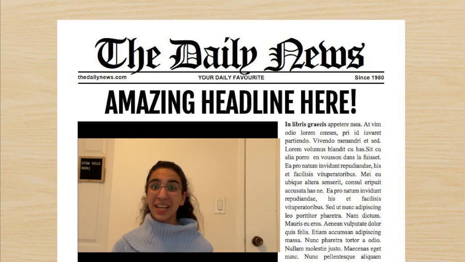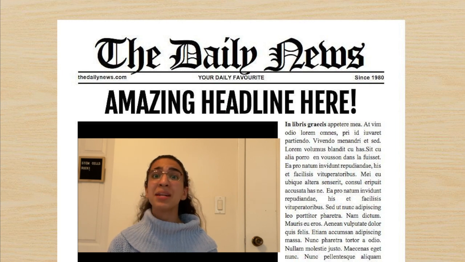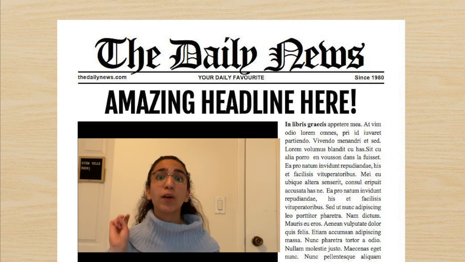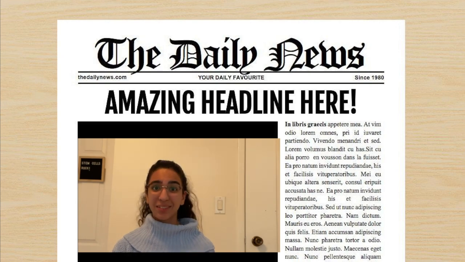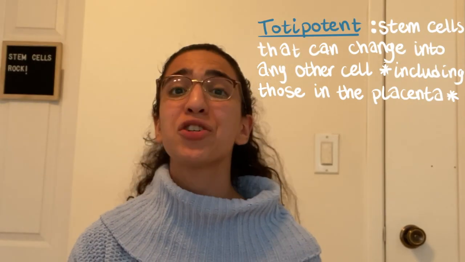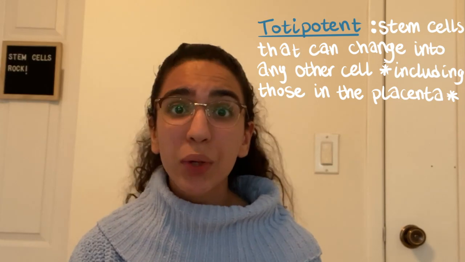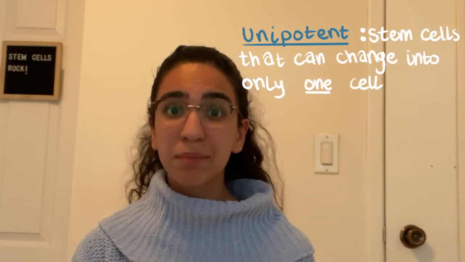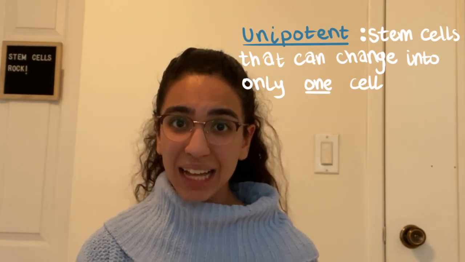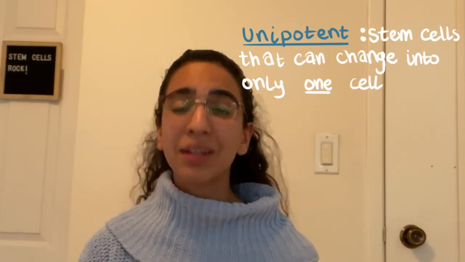The focus in media is usually on multipotent and pluripotent stem cells, but there are two more you should know about: totipotent and unipotent. Totipotent stem cells can turn into whatever cell, including those outside the embryo and in the placenta. On the exact opposite side, unipotent stem cells can only turn into one cell, not any cell within a group, unlike multipotent ones. Confused yet?